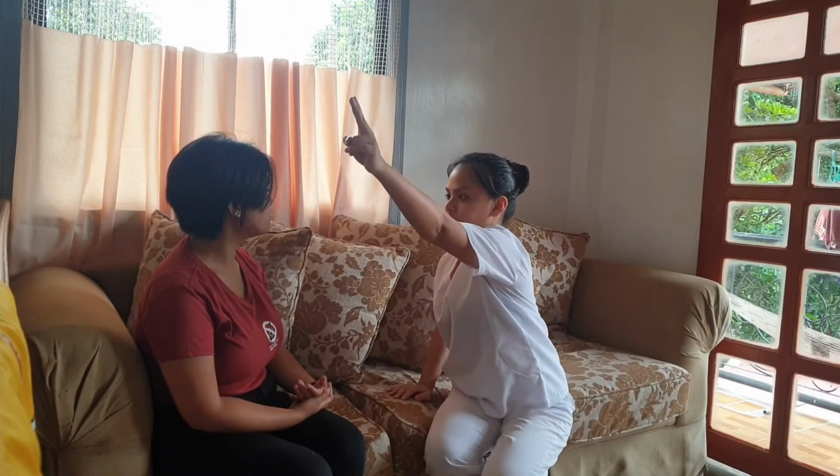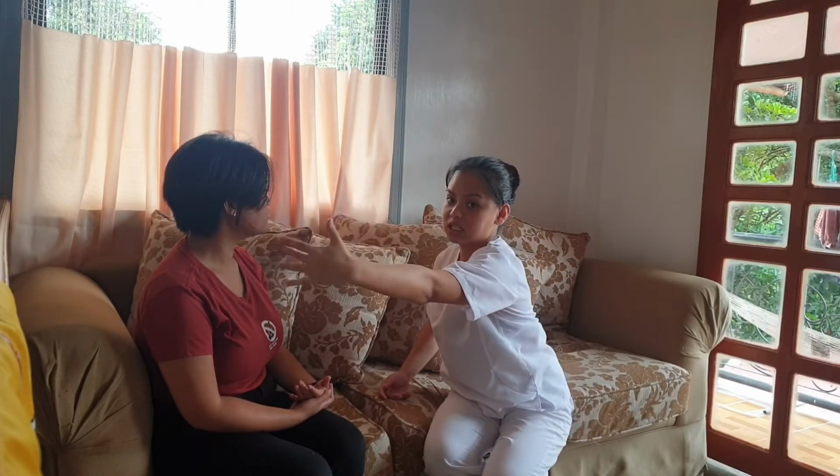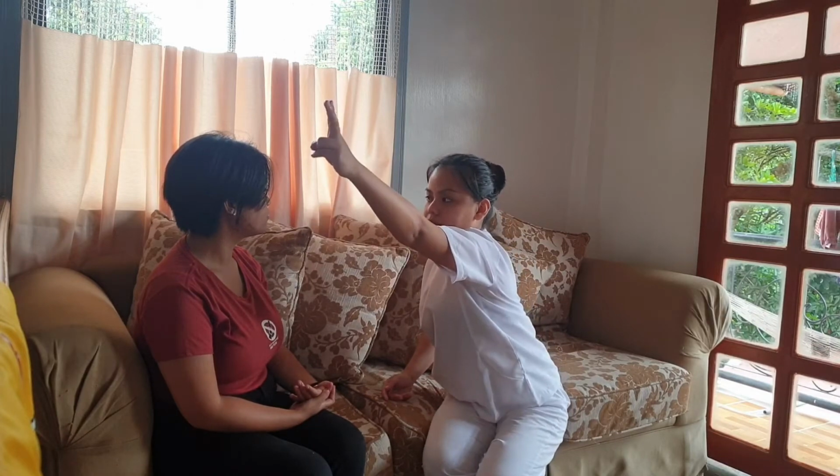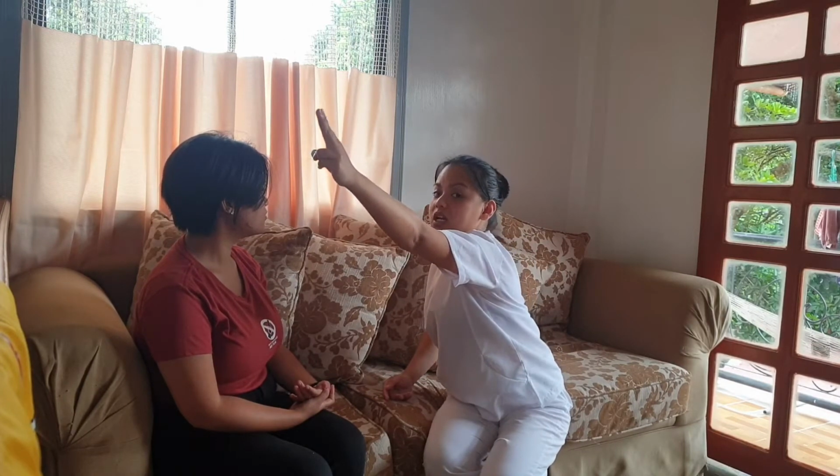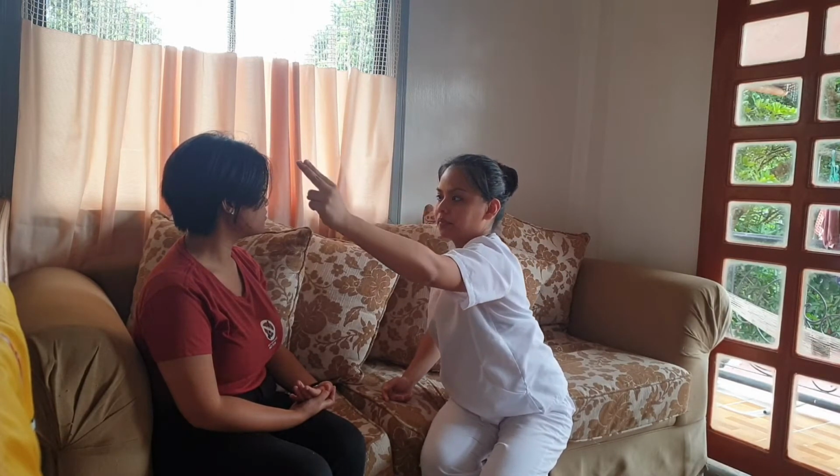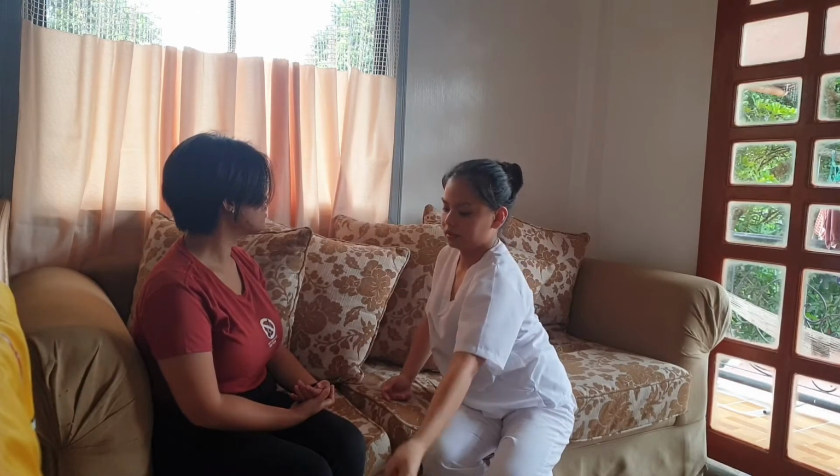So this side is her right eye. So I'm going to move my fingers slowly. Okay. So that's how you do the visual field test.